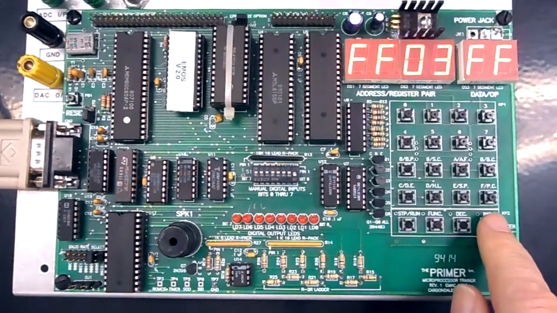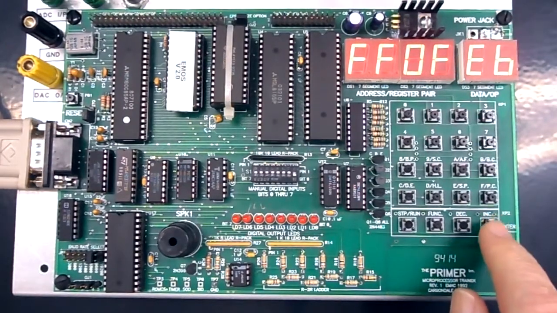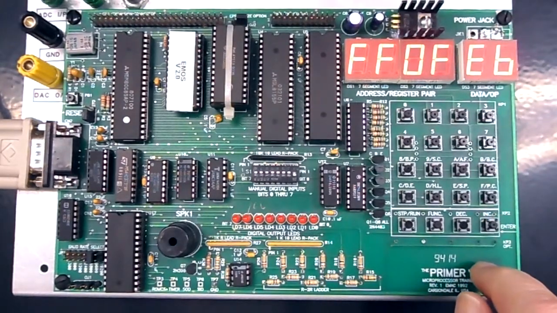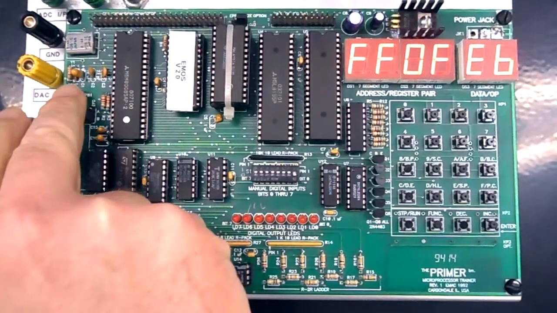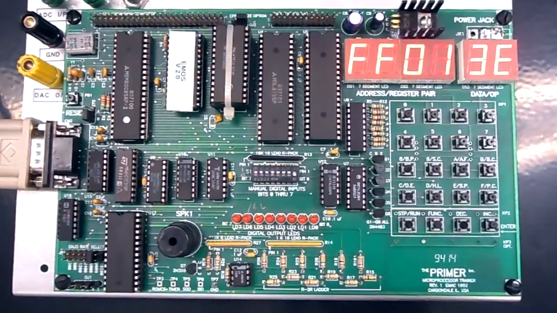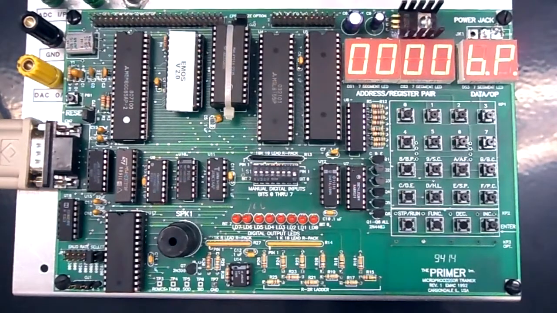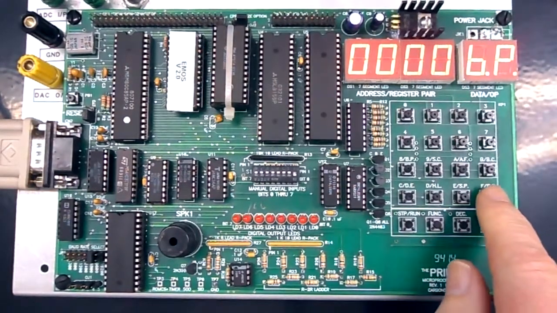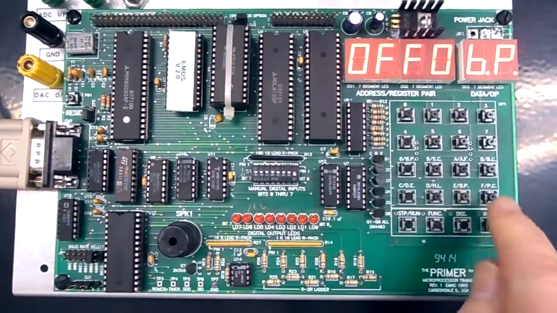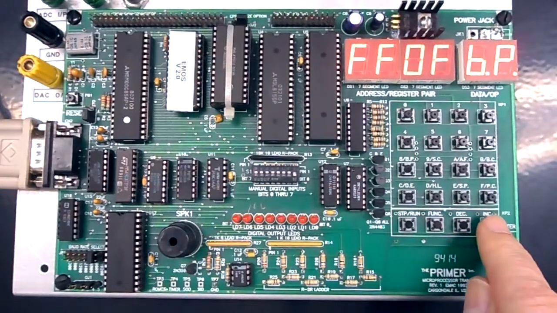Now I just want to skip ahead to FF0F, and you can see that EB, or the exchange command, is indeed in there. Now I'm going to hit the reset button to take us back to FF01, and I'm going to press function breakpoint, and I want to put that breakpoint in at FF0F and press enter.